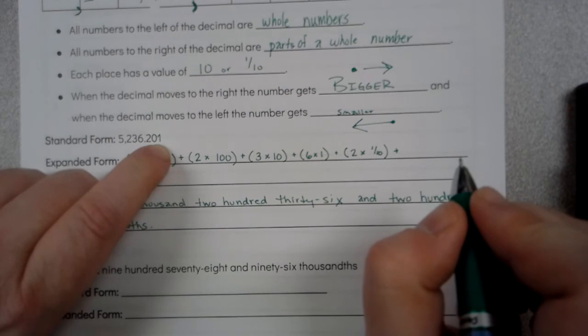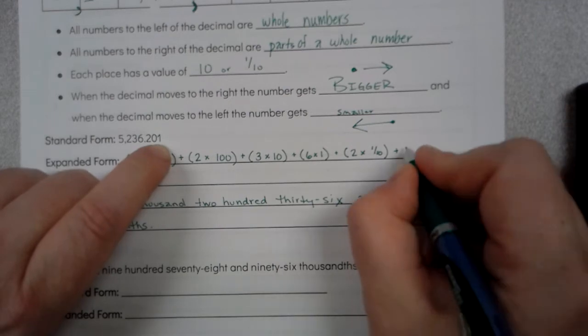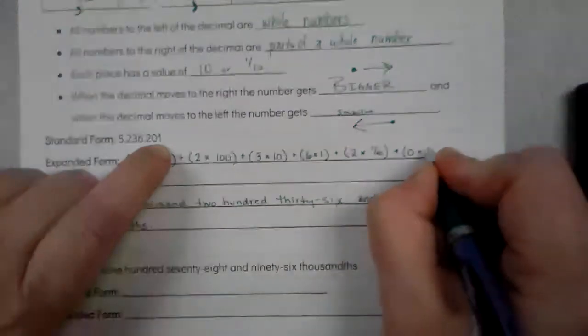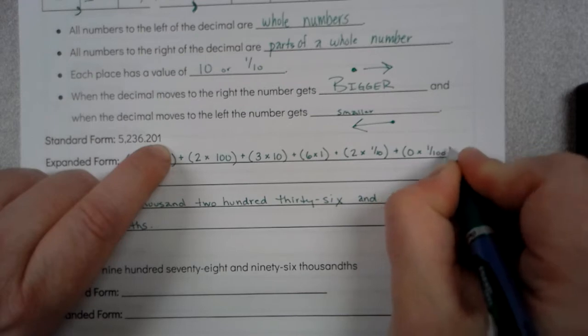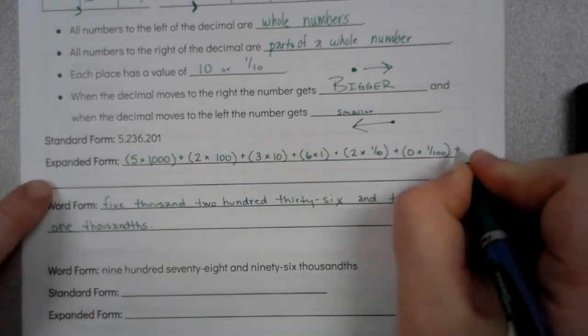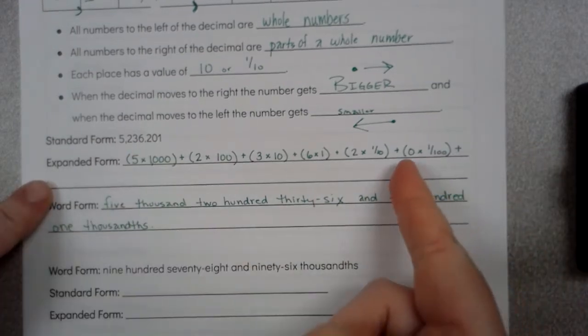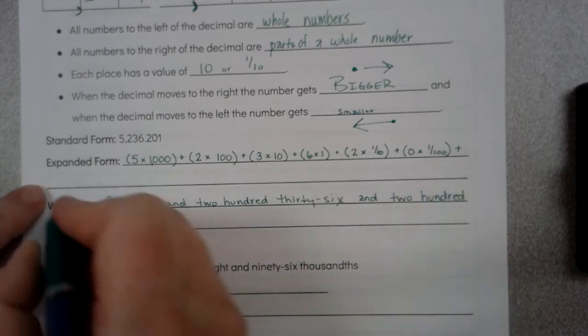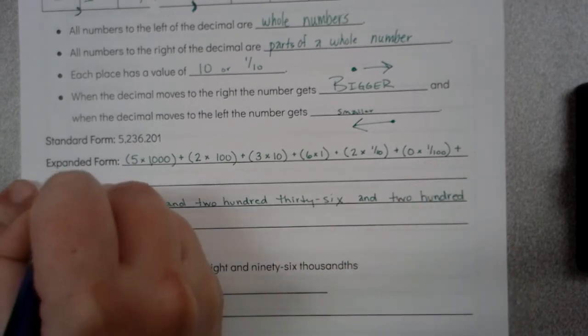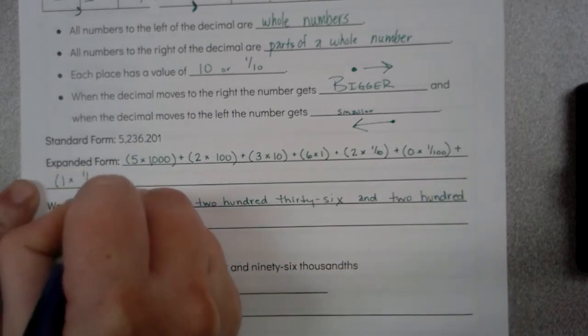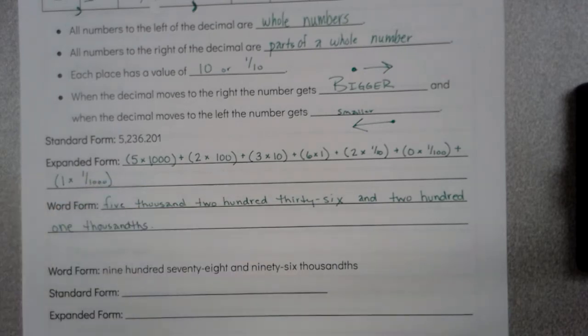Now we have a 0. You don't have to put anything for the 0, but I find that some people like to have it written down so they don't forget and do it wrong. So that's 0 times 100ths. And then I have 1 times 1,000ths. So you have just written that in expanded and word form.